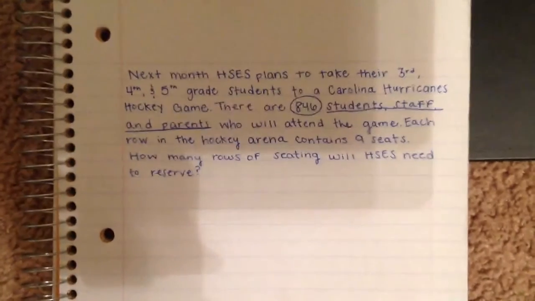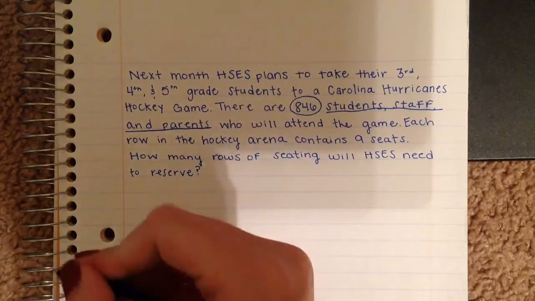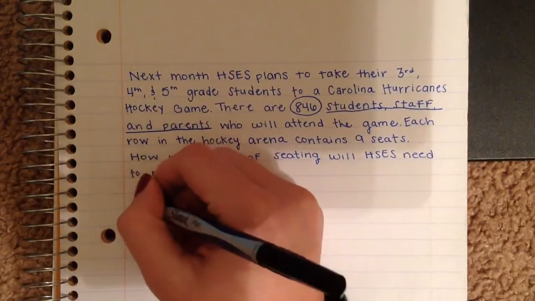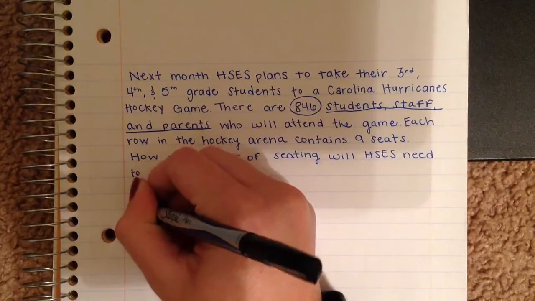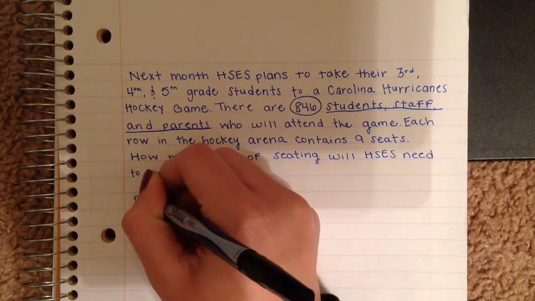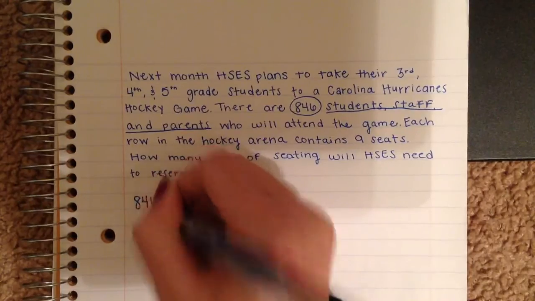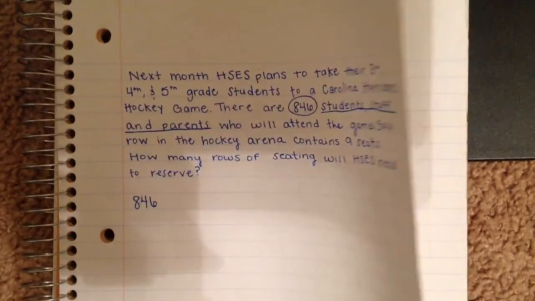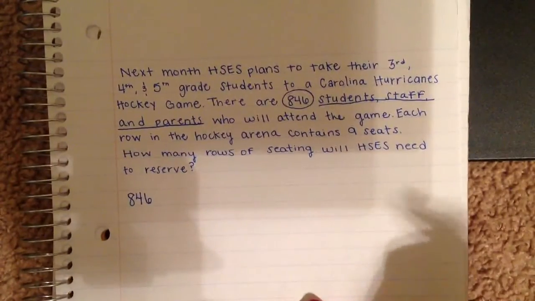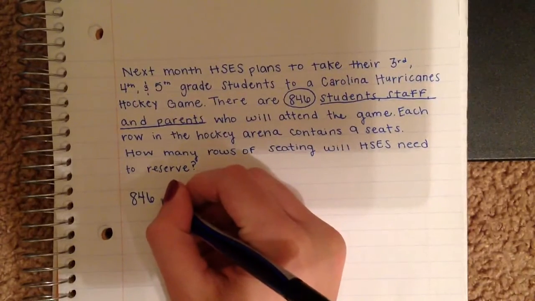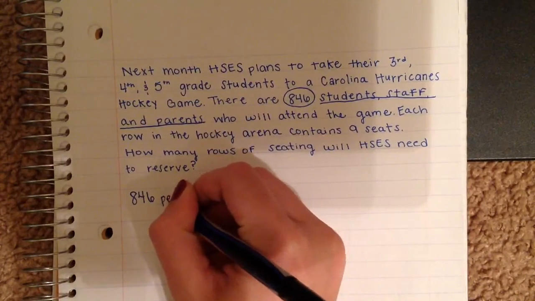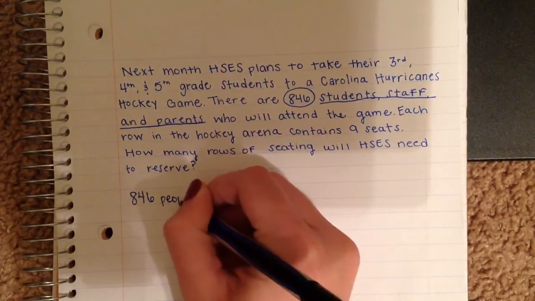That's the first piece of important information that I'm going to pull out. And when I pull it out, I'm going to paraphrase, which is an important skill for us to practice. So 846. And instead of writing students, staff, and parents, I'm just going to write people, because people is another label that works for students, staff, and parents.